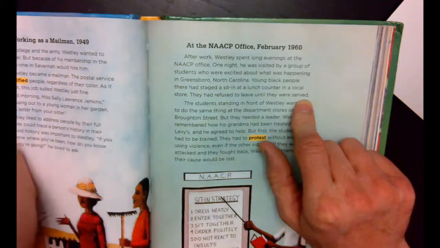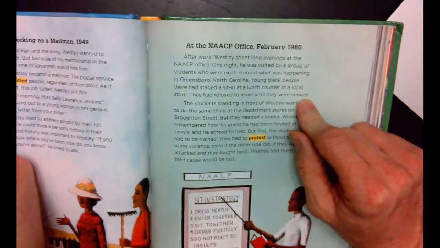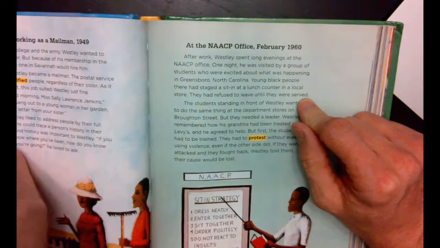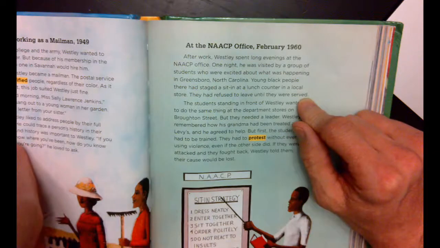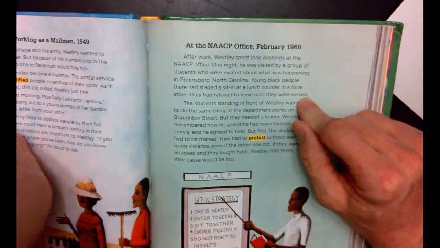Now, a sit-in is if you would go to a restaurant and you would want to be served, and they're like, we don't serve your kind here, or we're only open for certain races. And then you'd go sit there and like, well, we're not going to serve you. And you didn't care because if you sat there, nobody else could. And if nobody else could, the business wouldn't make money. And so these students are sitting at this lunch counter, and the lunch counter's not making any money.